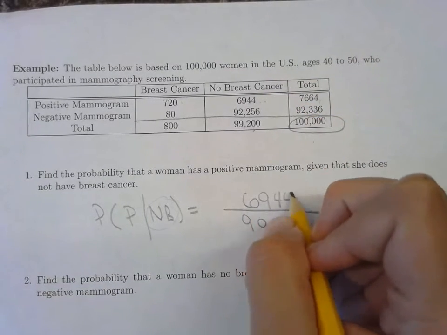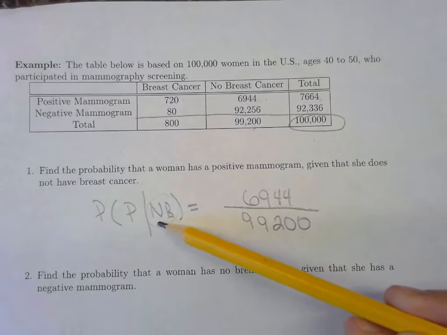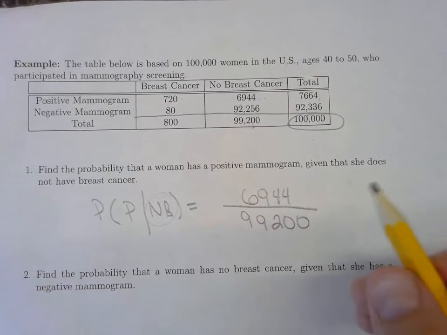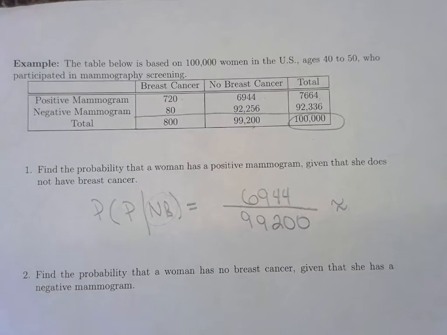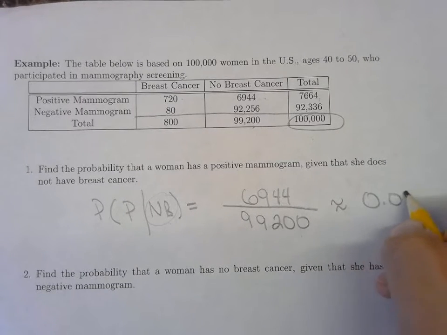That would be 6,944. So again, I'm going to explain this again. How many of those that had no breast cancer had a positive mammogram? If you divide that out, 6,944, we get about 0.07.